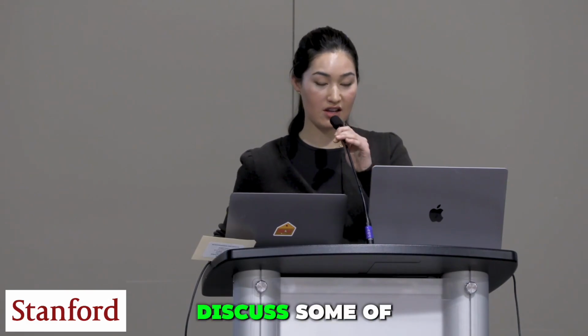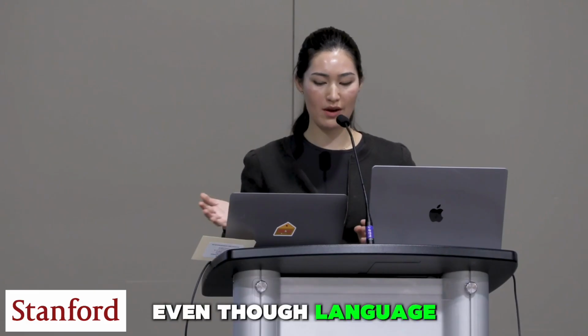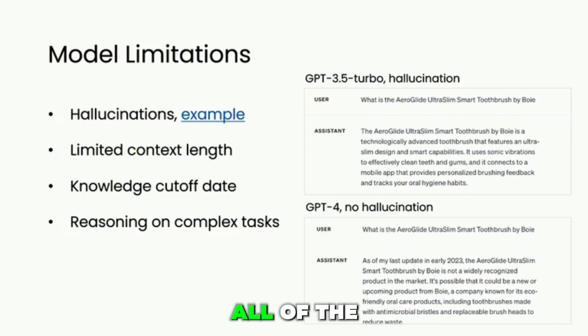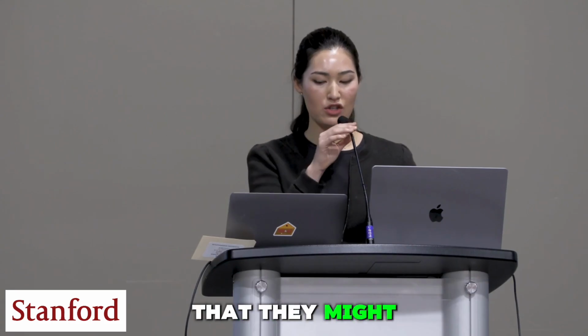Next, let's discuss some of the limitations of current models. Even though language models have been exposed to a vast amount of knowledge during their training process, they haven't perfectly memorized all of the information that they've seen. And so they don't always have a good sense of what they know and what they don't know. This means that they might try to answer questions about obscure topics and can make things up that sound plausible but are not actually true. And we call these fabricated ideas hallucinations.